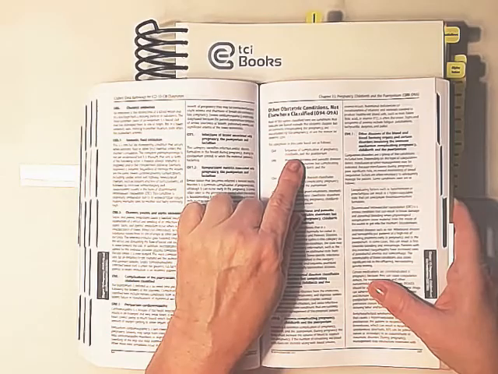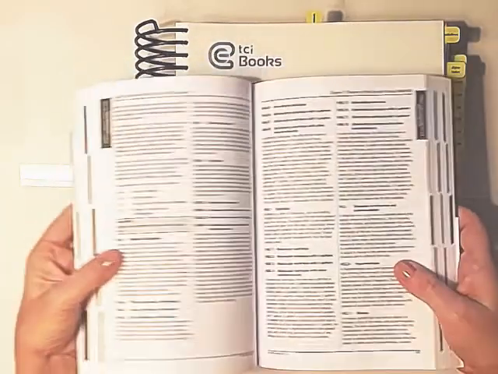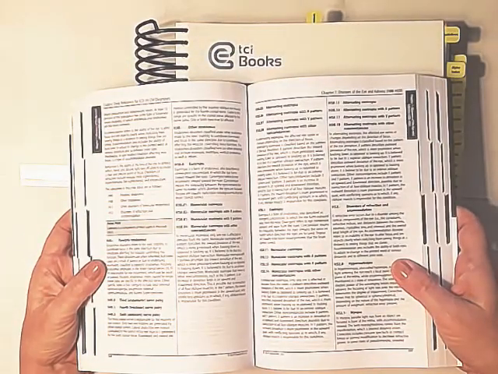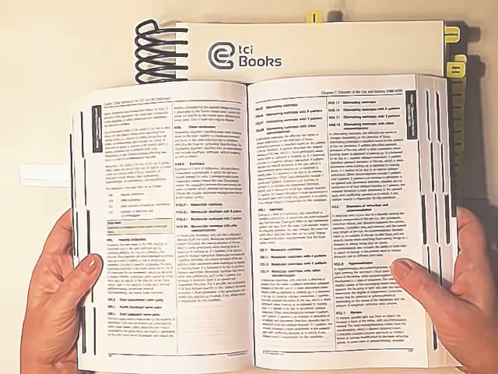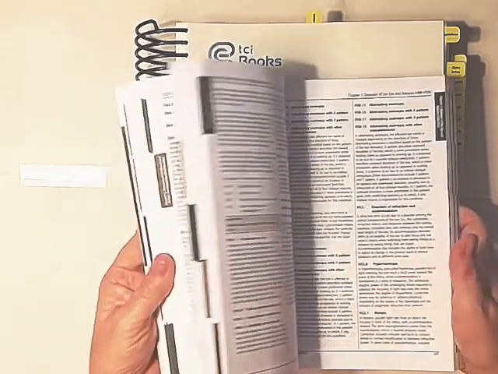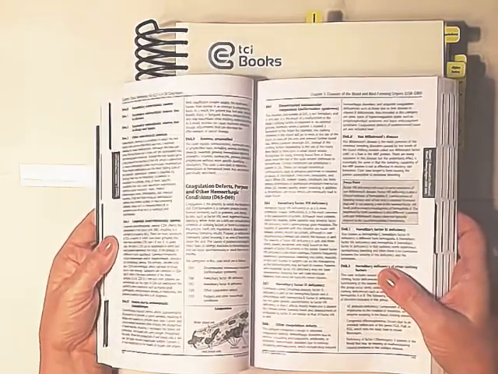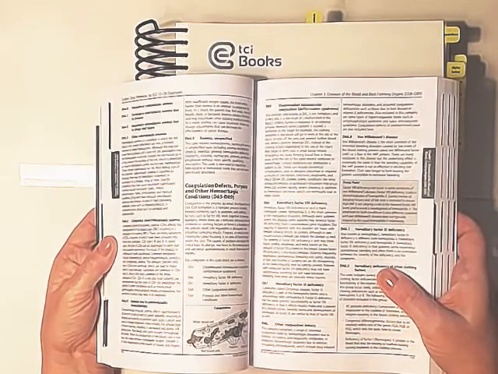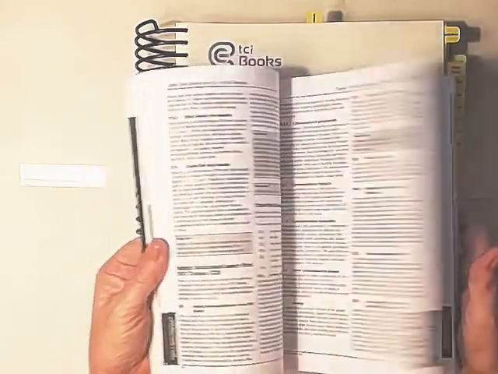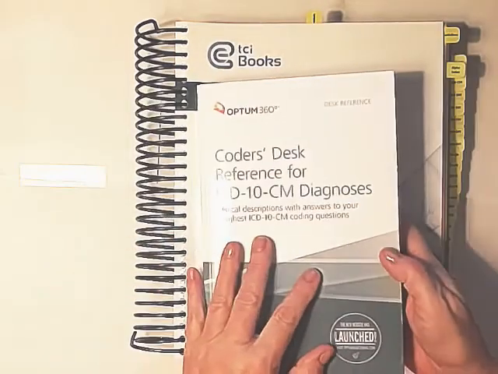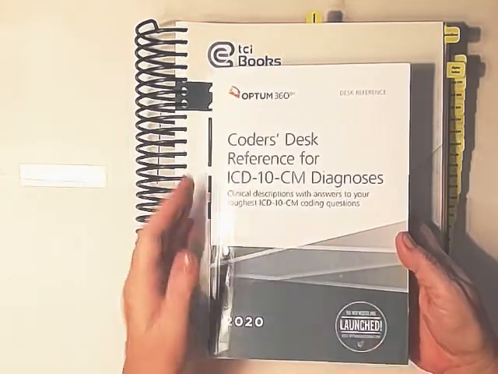It wasn't that helpful for me, but that's how I use this book. When I'm vacillating on how to use a code, or needing a bigger explanation of what that code even is, that's what you can find in this book. I love this book.